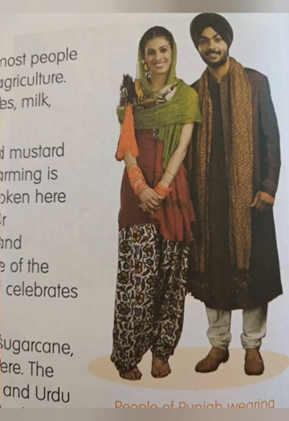Dairy farming is also common. The main languages spoken here are Punjabi and Haryanvi. Women wear salwar kameez while men wear kurta and pajama, sometimes with a turban. One of the main festivals of Punjab is Baisakhi, which celebrates the harvest in mid-April.